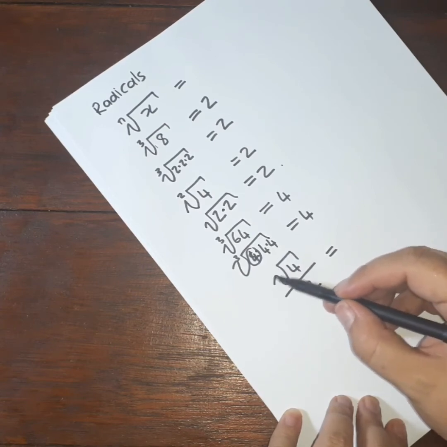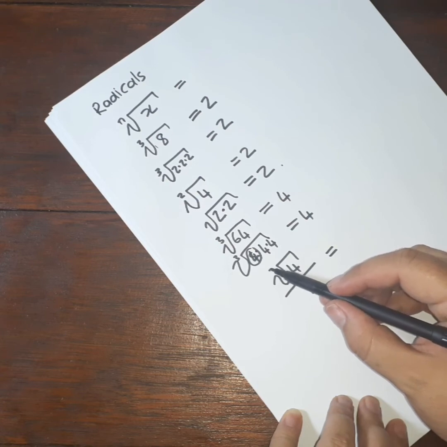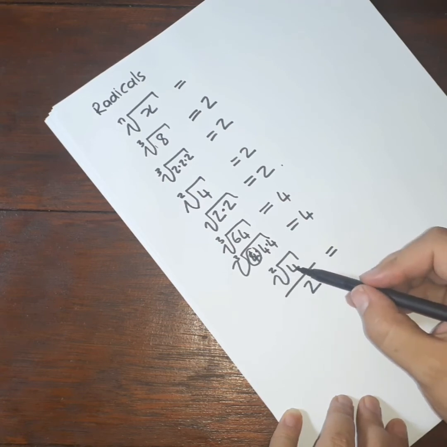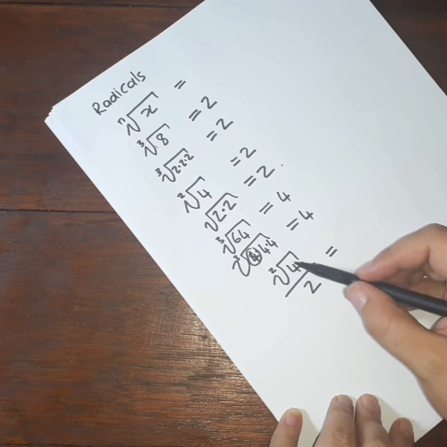Remember, if there's no number there at the index, we can know for sure that it is a square. That means there's an invisible number 2 there, which means we have to take 4 and divide it into 2 equal factors. So which 2 equal factors, if you multiply them together, makes 4.